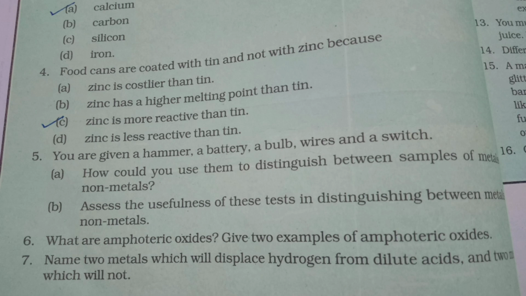So you are given some materials, and how will you use those materials to distinguish between the metal and non-metal samples given to you? The second part of the question is to assess the usefulness of this test. Assess means to judge or give your opinion on how useful this test was.